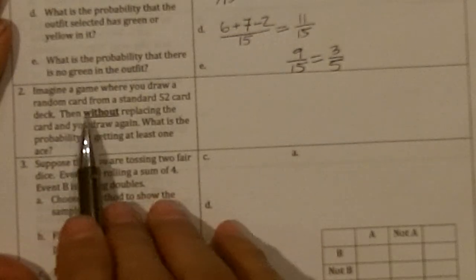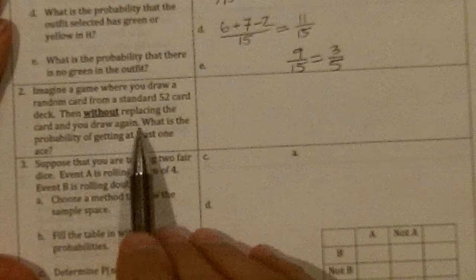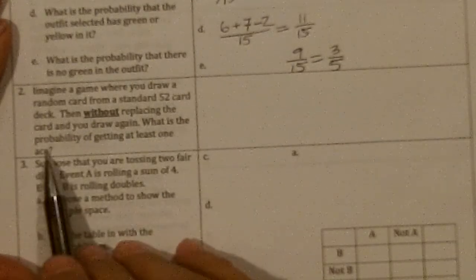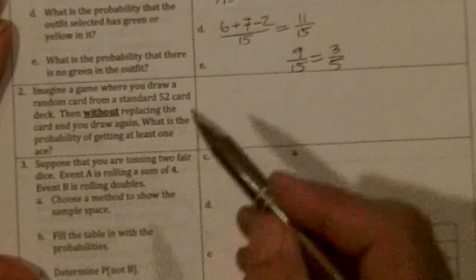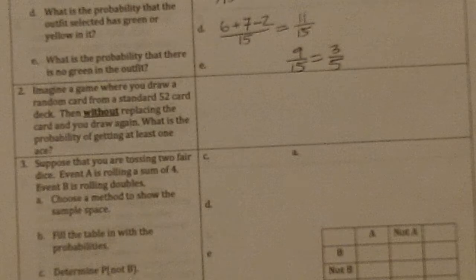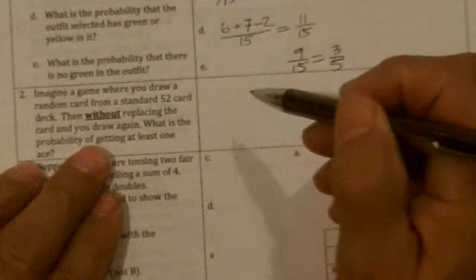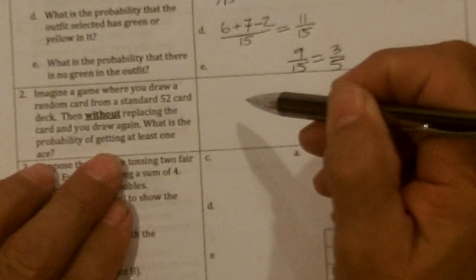Number 2. Imagine we were trying to draw a random card from a deck of 52, and then we don't replace it, and we draw again. What's the probability of getting at least one ace? Well, this sounds like I only drew twice, so we can do it with twice because it says without replacing, and you draw again. So it sounds like it's only twice. I probably would put a 3 times or say how many for sure, but you draw again. So 2.